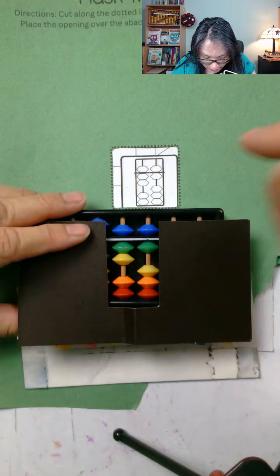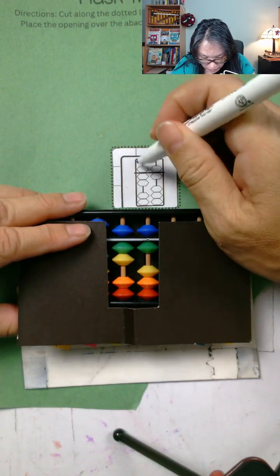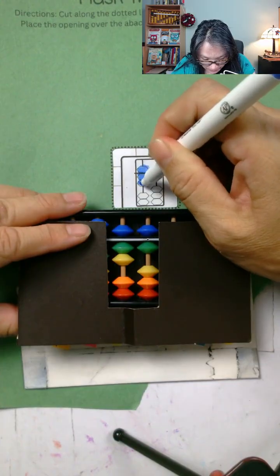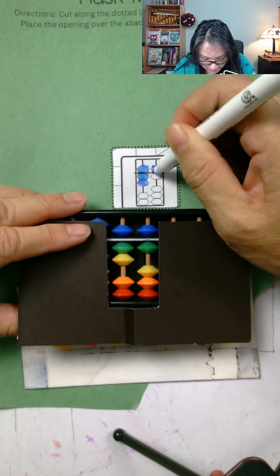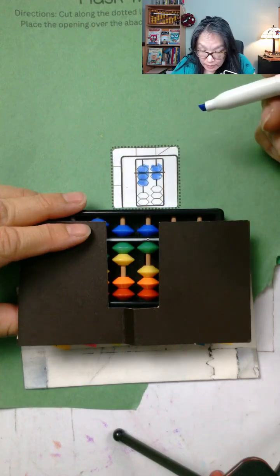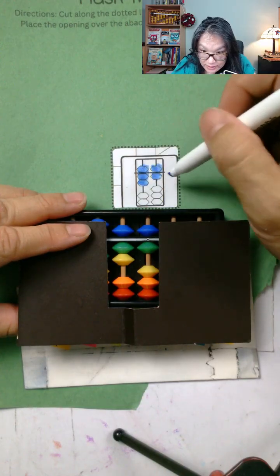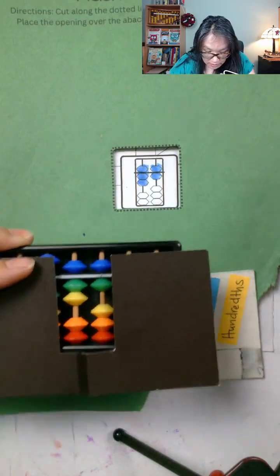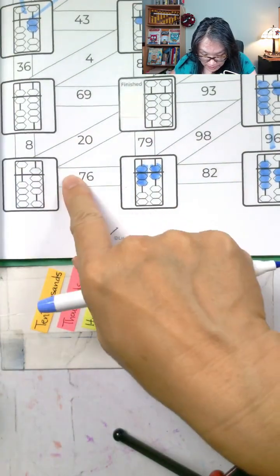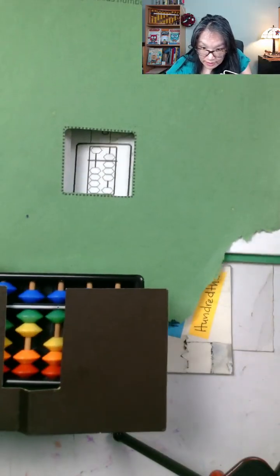When we're looking, we want to pay attention to the top beads, which is this is the tens, and then this is the ones. Thank you, Jeffers. 76. Thank you, Cookie. So 76 takes me to this one over here. Thank you, Adeline.